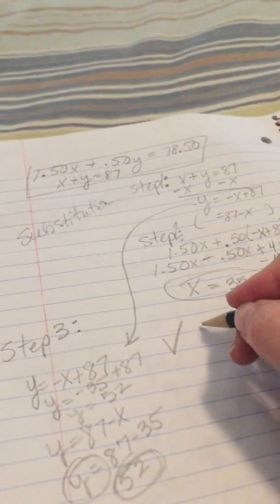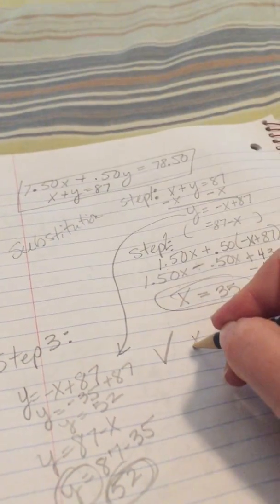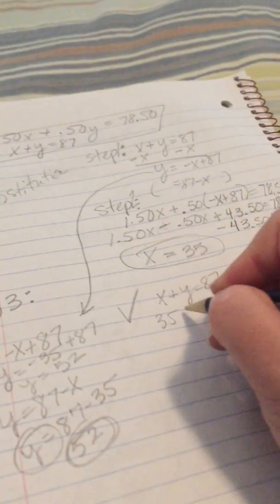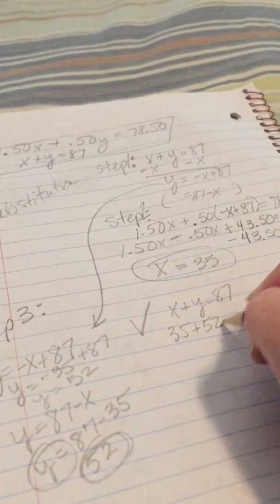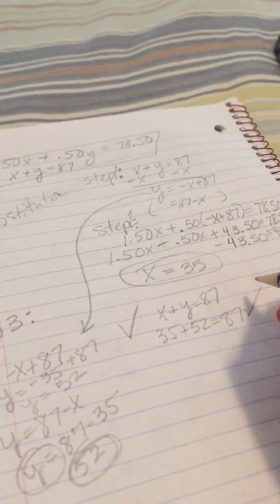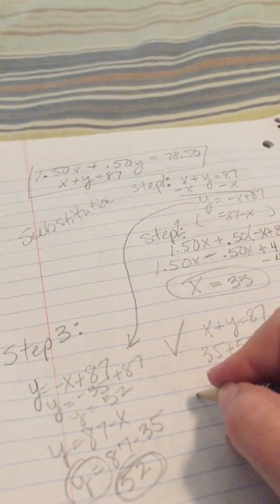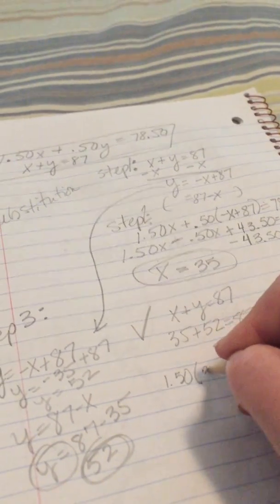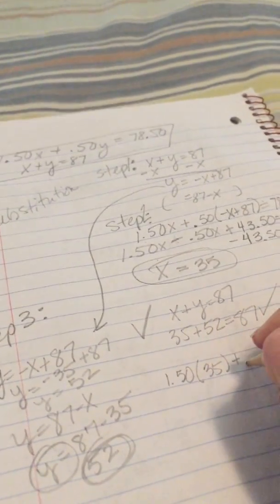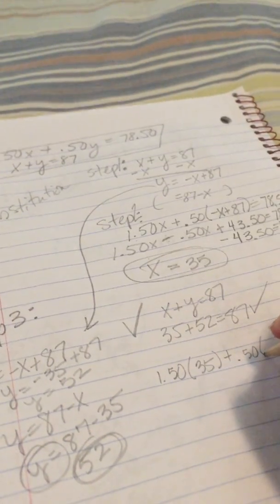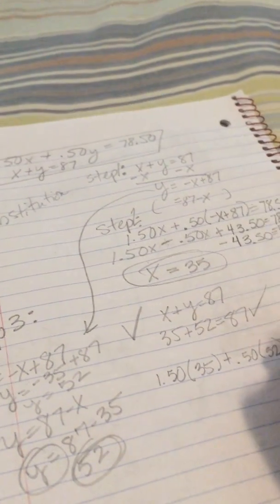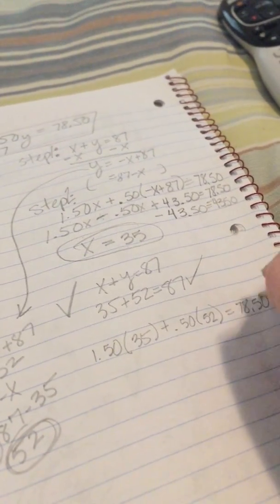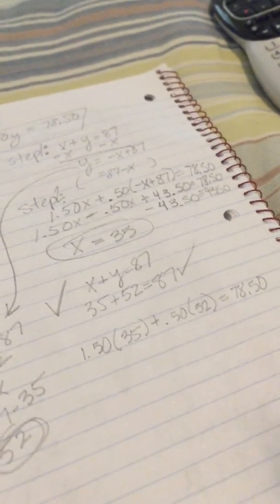Now we're going to check our work. We're going to take our first equation, x plus y equals 87. x is 35, y is 52, and it should be 87, and that works out perfectly. And then we're going to say 1.5 multiplied by 35 plus half multiplied by 52 equals 78.50.